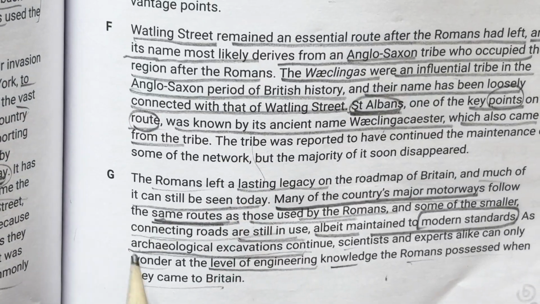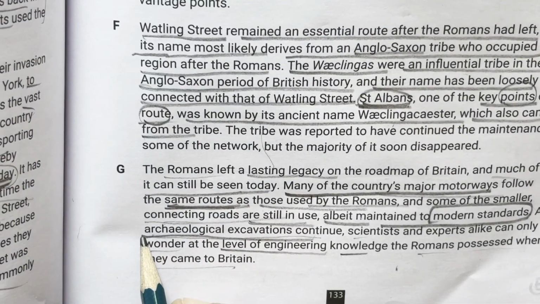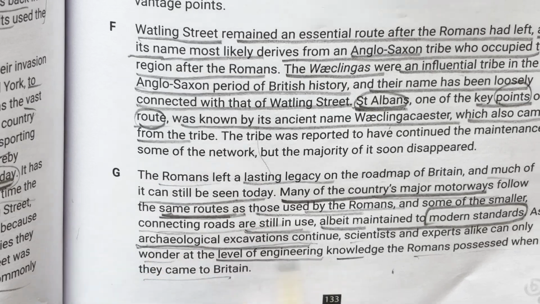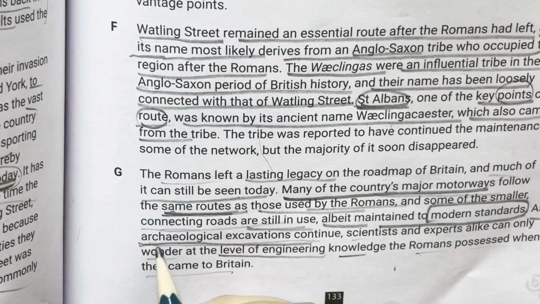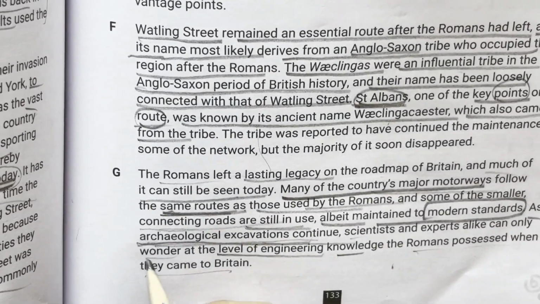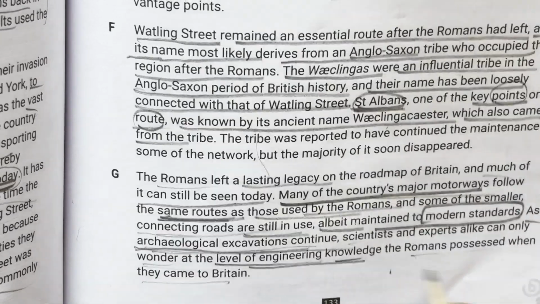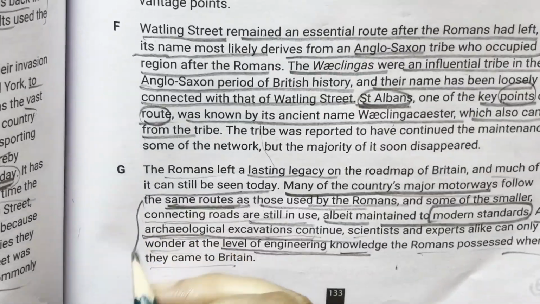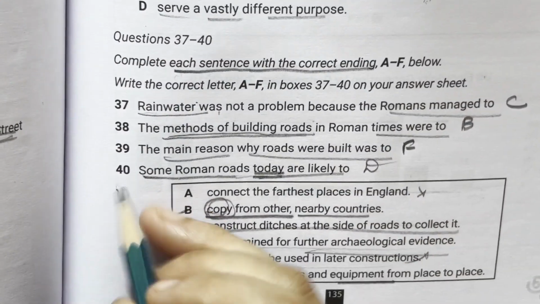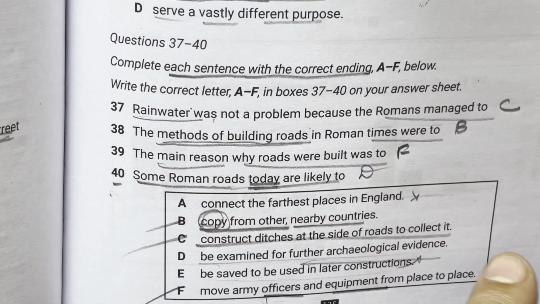Yes, this can be considered as the answer, because if you see over here, as archaeological excavations continue, they can only wonder at the level of engineering knowledge they possessed, right? So this can be our answer. So with this, we have completed the whole passage.